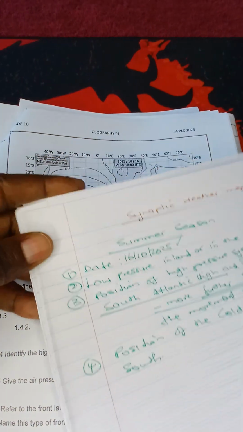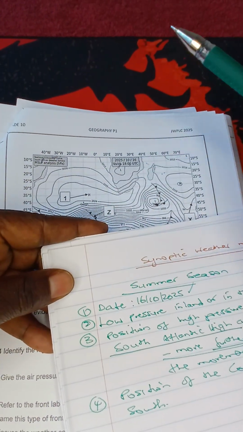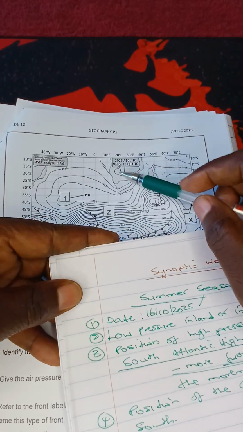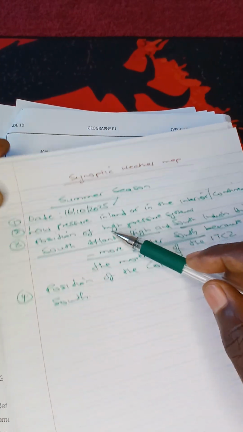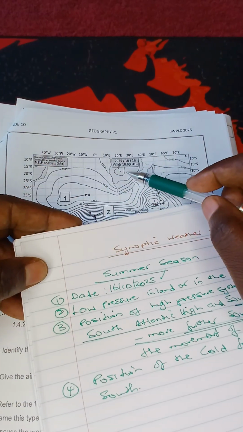So we have said we looked at the date. It shows you that it's summer. That is 16 October 2025. That's number one. Number two, there is low pressure in the interior, low pressure inland or in the continent. This is the low pressure that we have.